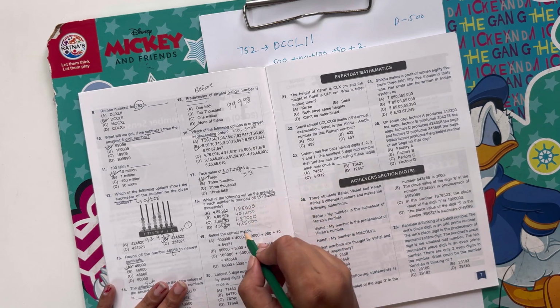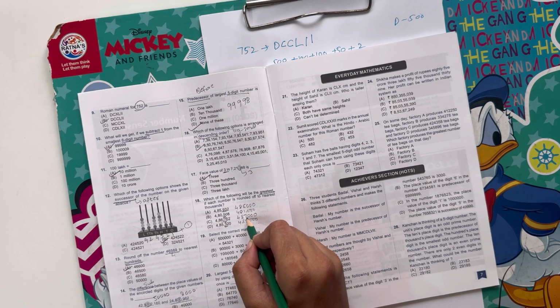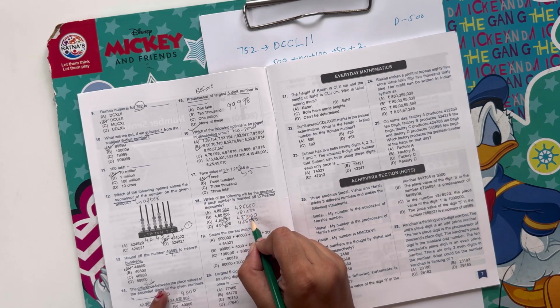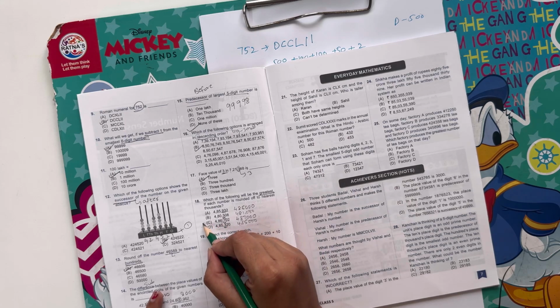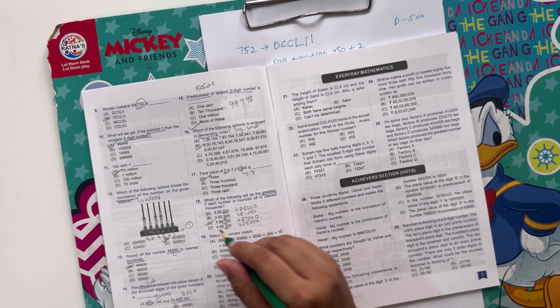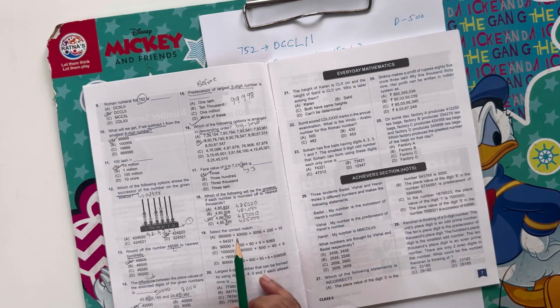So out of all these, which is the greatest number? 486, 481, 487. 487,000 will be the greatest number when rounding off. So option C will be the right answer for the greatest number when we round it off to the nearest 1,000.